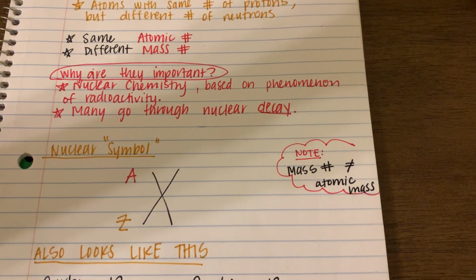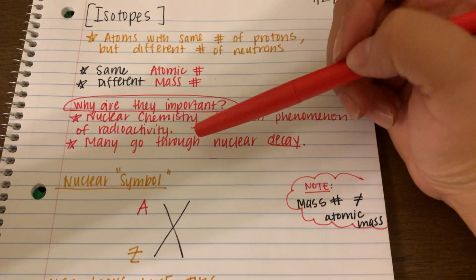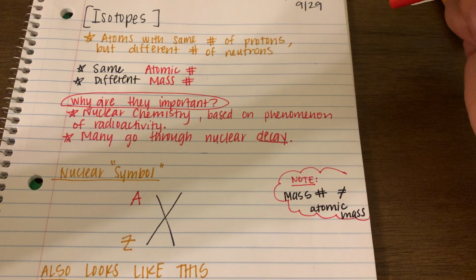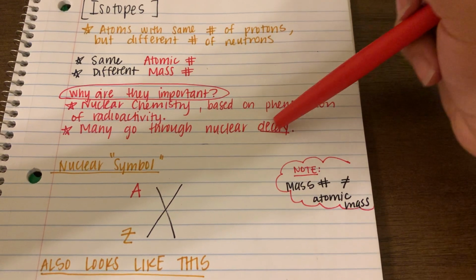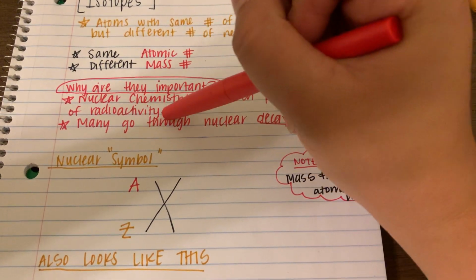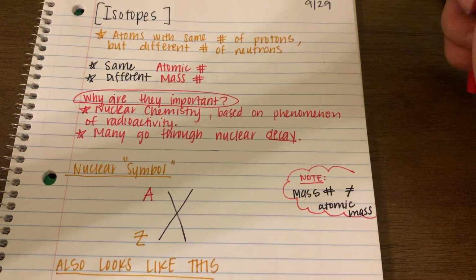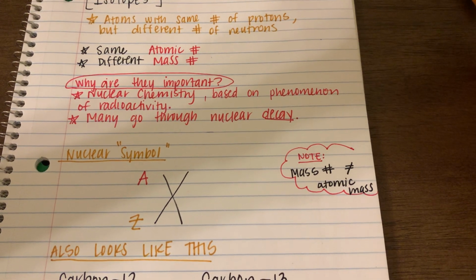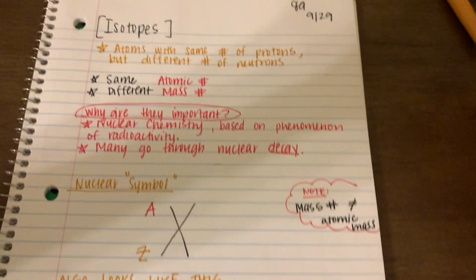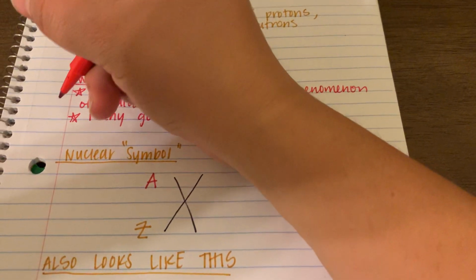So why are they important? Mainly, guys, once we get into nuclear chemistry, this is where they are very important. It's based on what we talked about with radioactivity. Do you remember what radioactivity was when we talked about lab safety? If not, just a little quick review here.